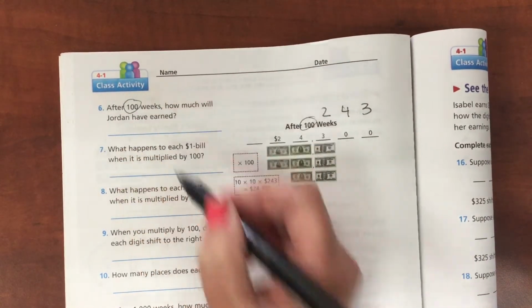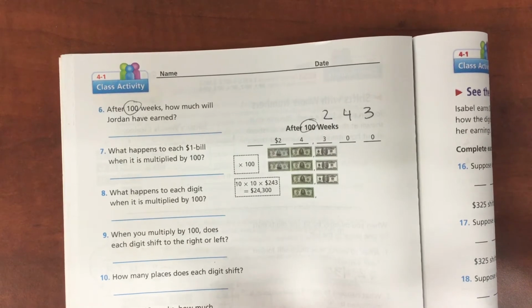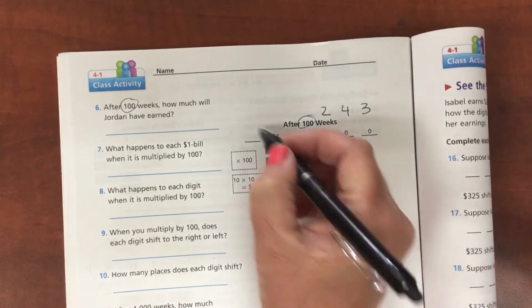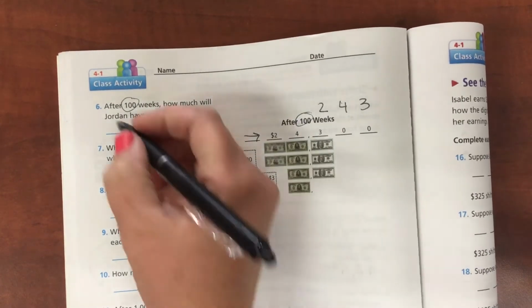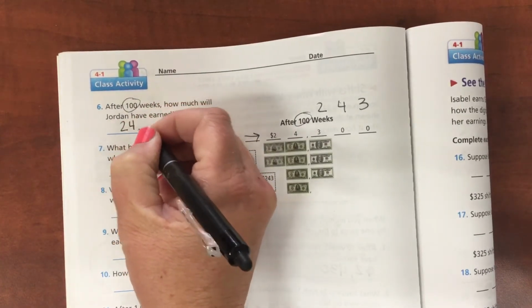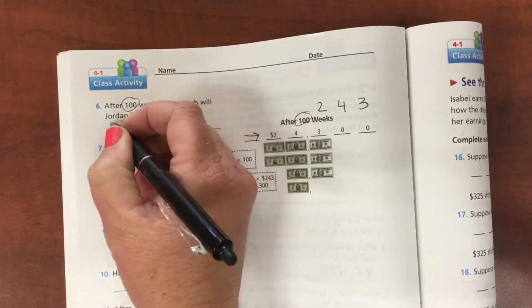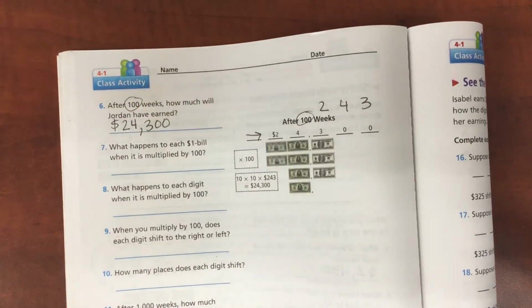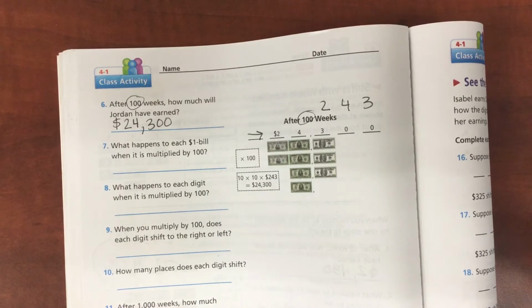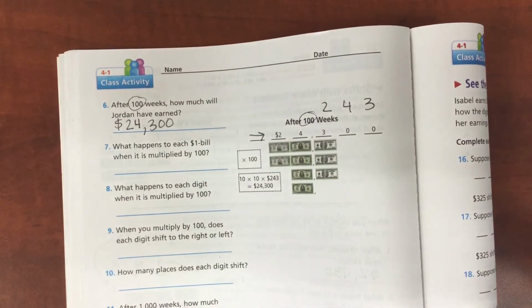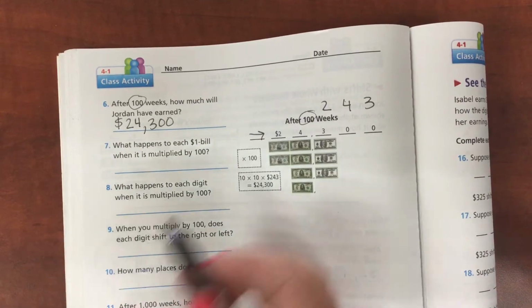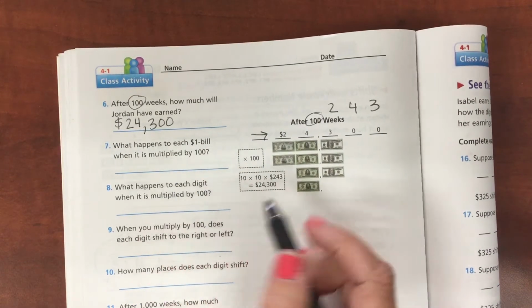After 100 weeks, how much has Jordan earned? It tells you right here, right? This amount. How much has she earned? Shout it out. $24,300. Put that dollar sign in the front, and I loved that I didn't hear anybody say "and." Because "and" means we've got a decimal point in there. $24,300.